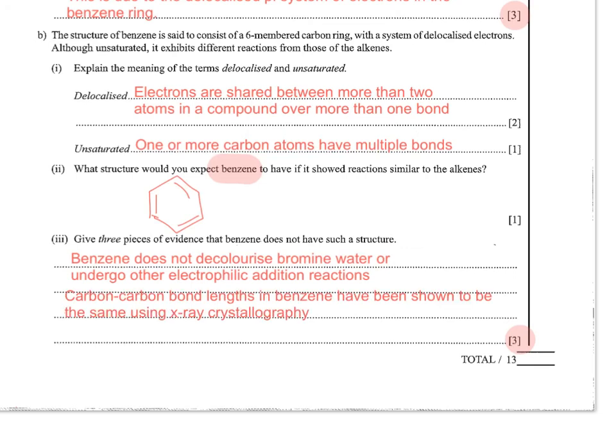Carbon-carbon bond lengths in benzene have been shown to be the same using X-ray crystallography, so they're not different from each other. And then finally, the enthalpy of hydrogenation of benzene is lower than expected, just like we've looked at in this question. Okay, so let's have a quick look at the mark scheme.